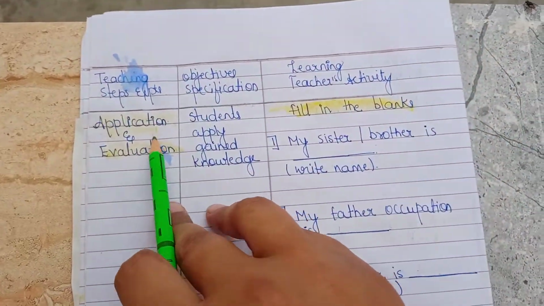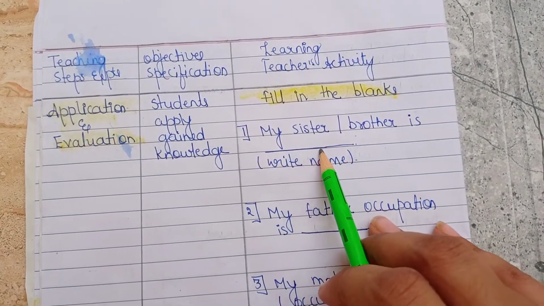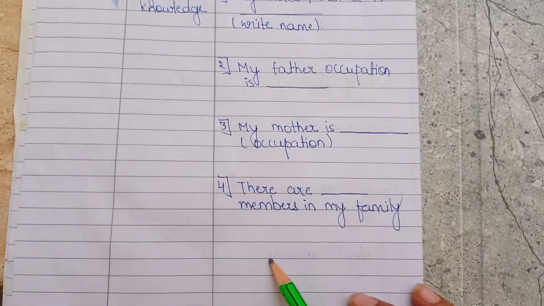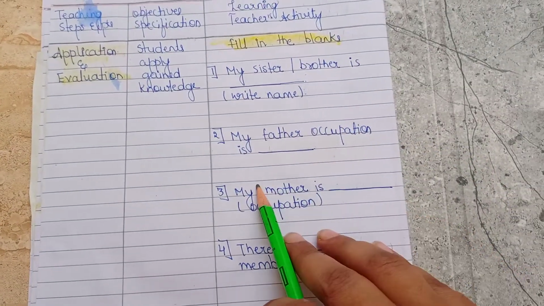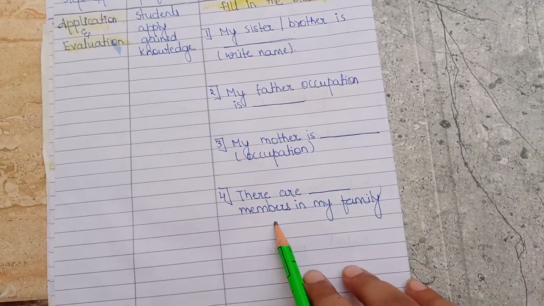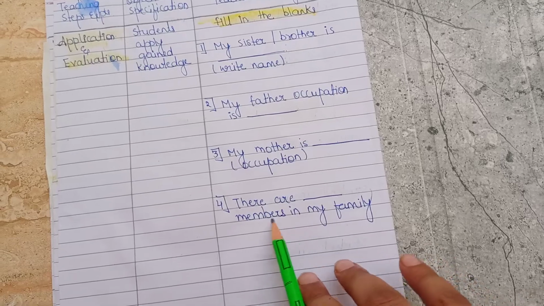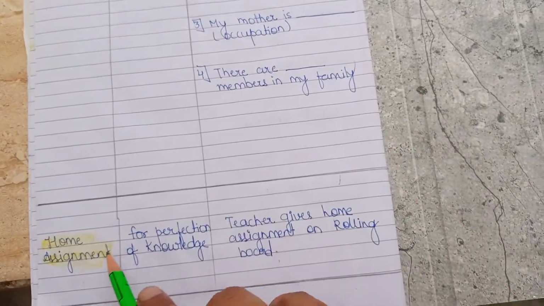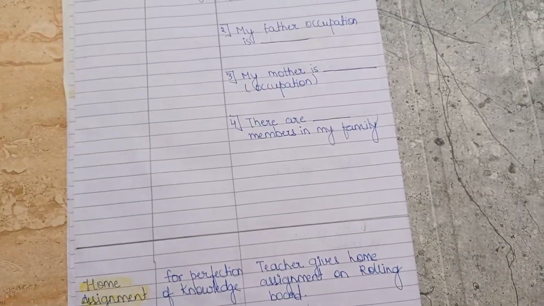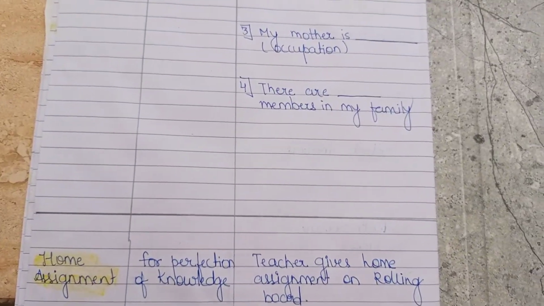Last question. Application and evaluation. Fill in the blanks you can see here. I have added 4 questions here. Okay. My sister's name is, my father's occupation is, my mother's occupation is. There are total members in my family. Okay, they have to fill in these blanks. Okay, home assignment. So for perfection of their knowledge, we also have to give a home assignment to students.